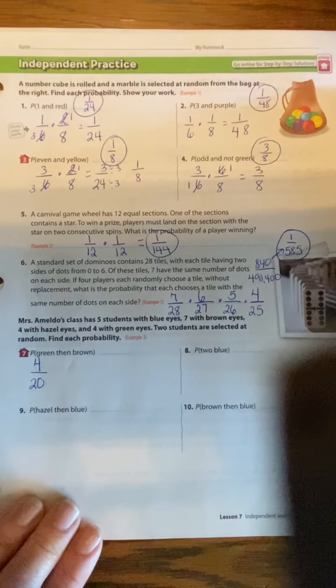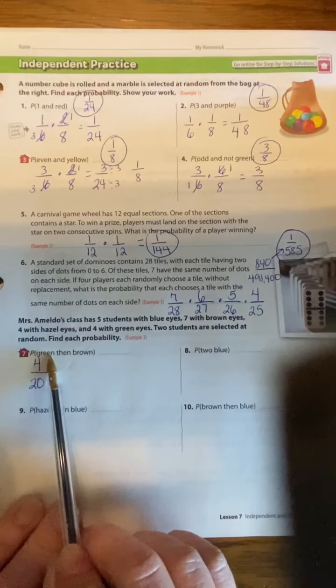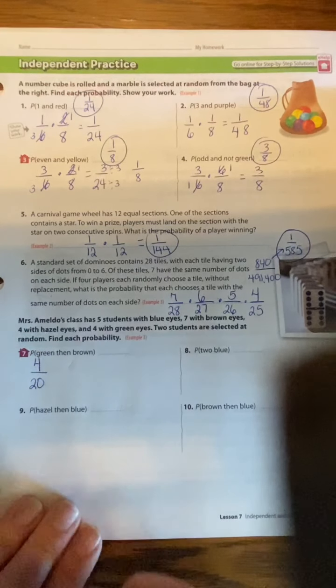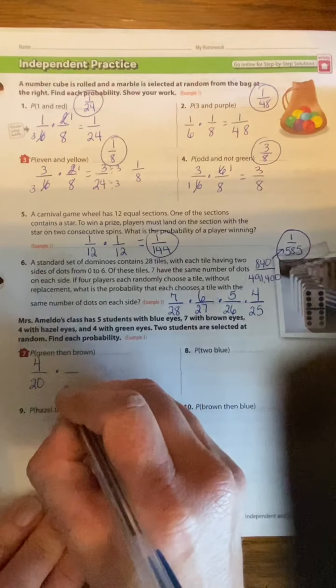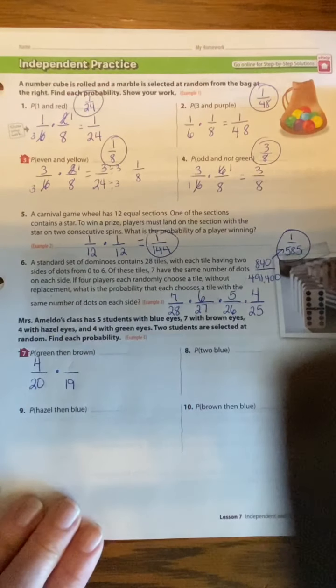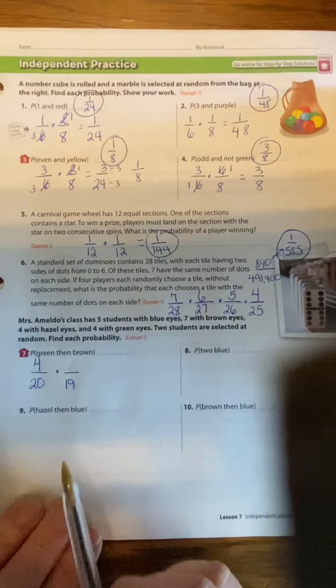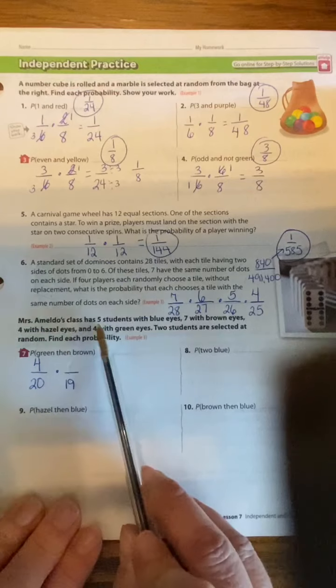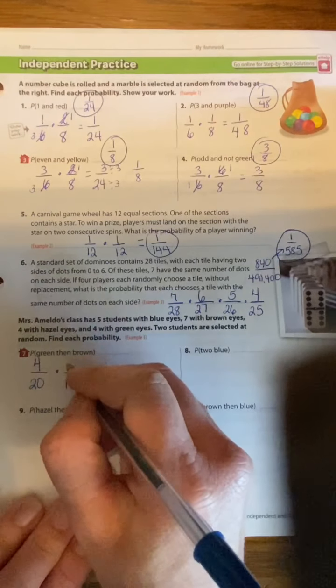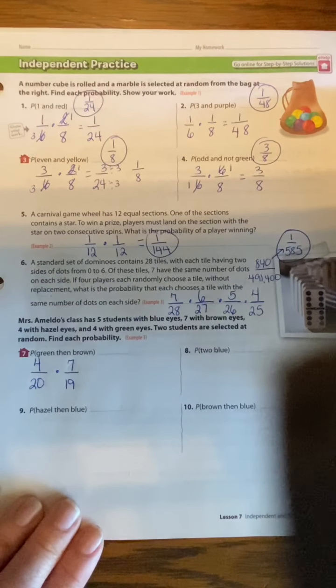Now, once we have chosen the green-eyed student, that student is no longer in the mix. So now when we choose the second student, there's only going to be 19 left, okay? Out of those 19 kids, we see that 7 of them have brown eyes because we have not chosen a brown-eyed kid yet, okay? So now we can multiply.